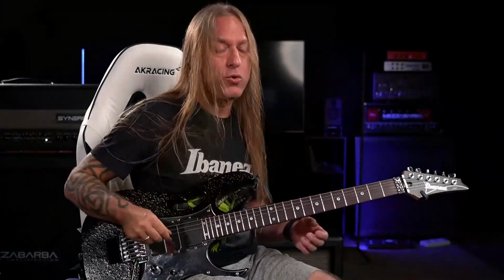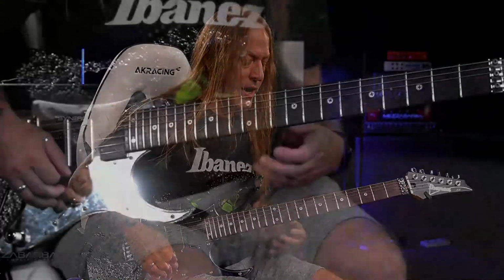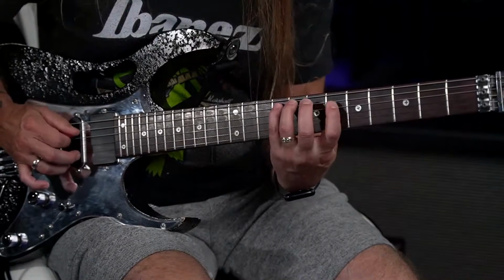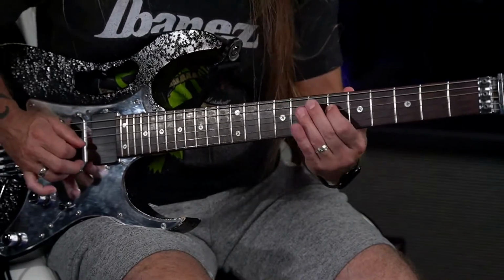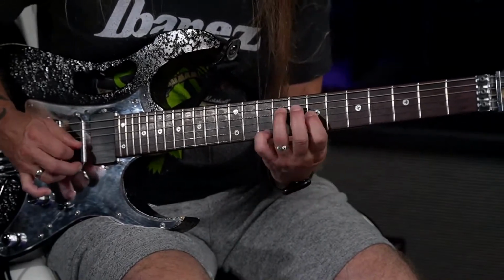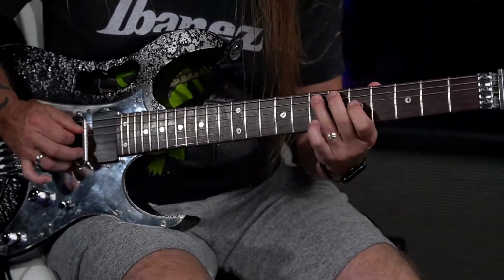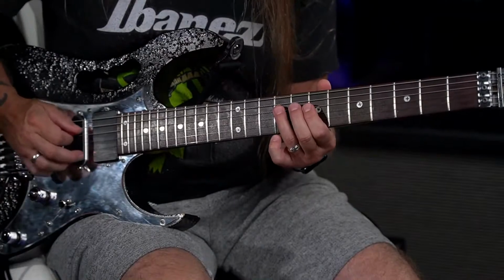Now it's very major at this point, right? There's not really a minor sound. But if I was to do this, when I get to the end of the phrase, right here, instead of going to this, if I went, see, then I drop back into minor pentatonic at that point.